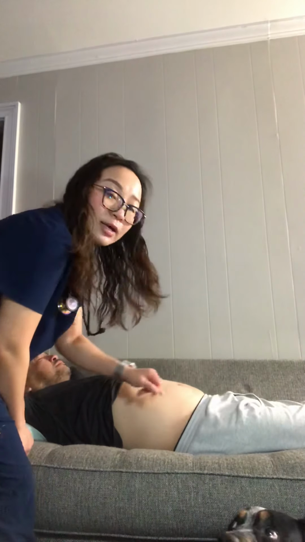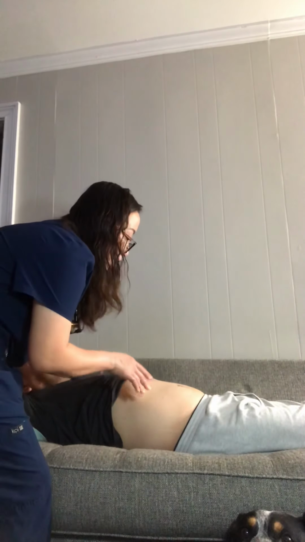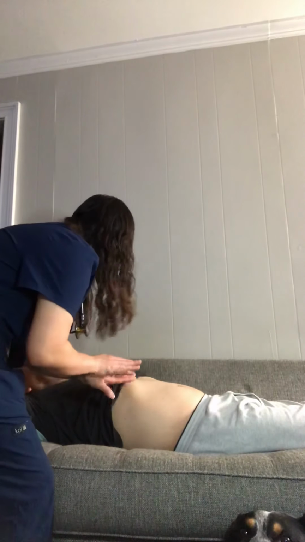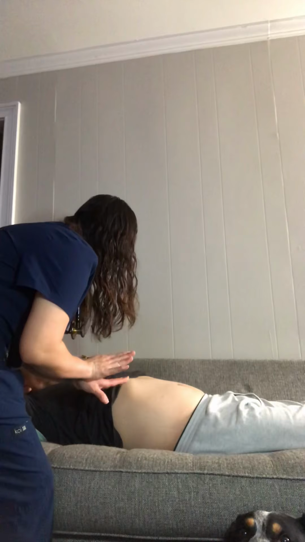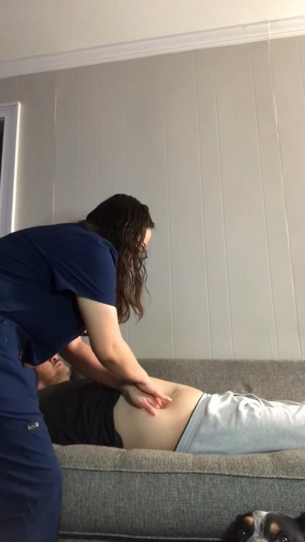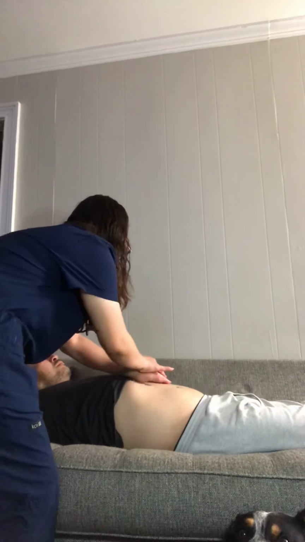Do you feel anything? Does it hurt? No. Okay. Next is deep palpation, where you can use both hands and go down 3 to 4 centimeters. With this, sometimes you can palpate the organs.